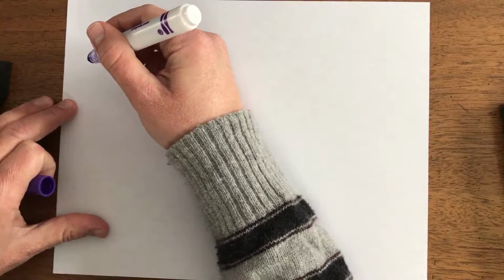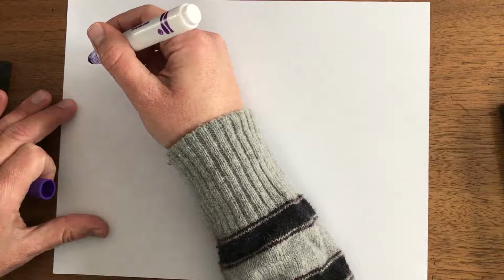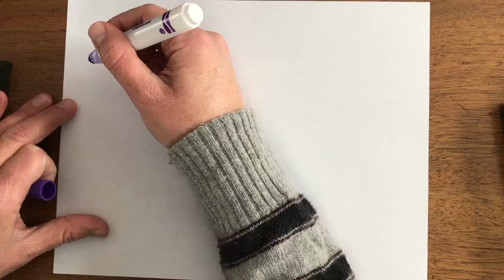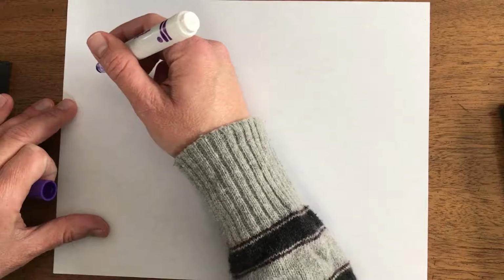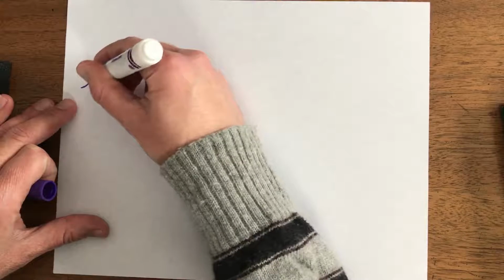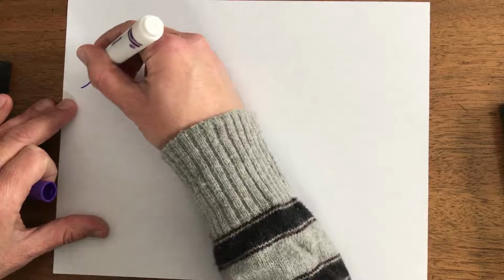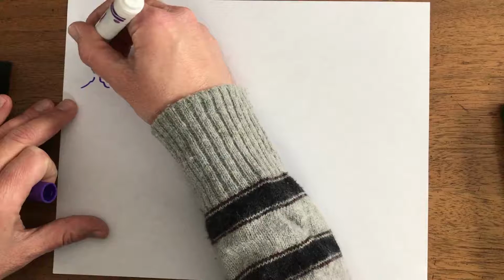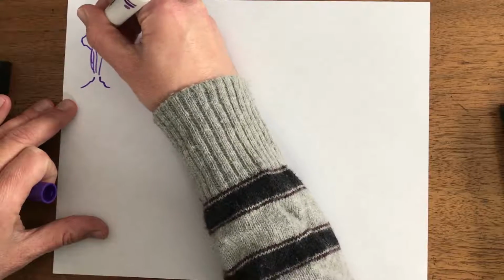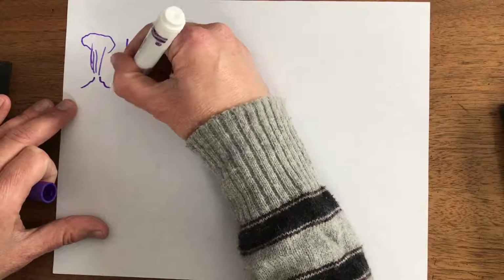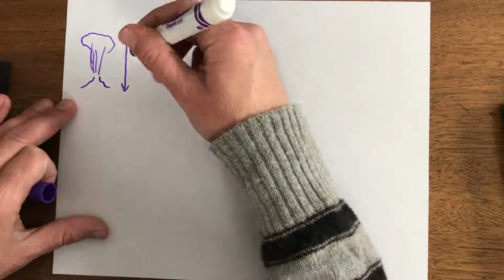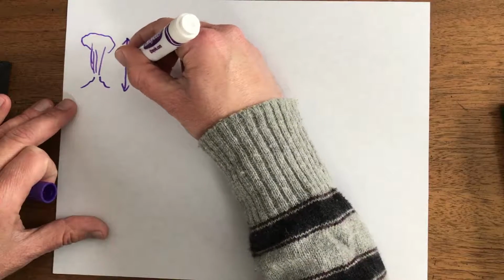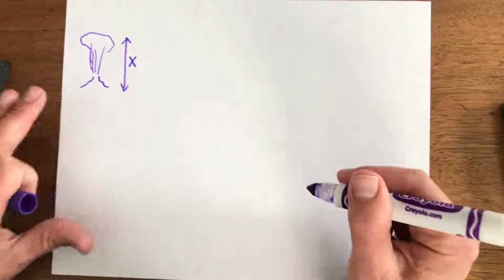It says the Steamboat Geyser in Yellowstone National Park in Wyoming is capable of shooting hot water up from the ground with a speed of 48 meters per second. How high can this geyser shoot? So we've got this little geyser here. And so it shoots the water up, and we want to know how high that can get right there. So we want to know that distance. So we are looking for our displacement there.